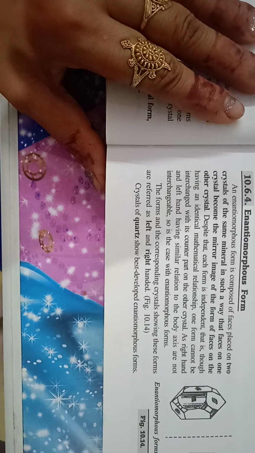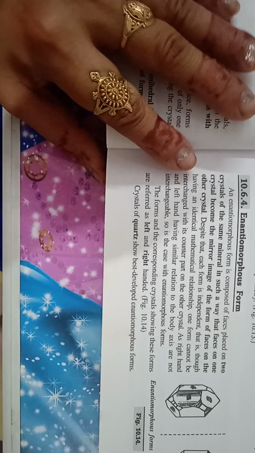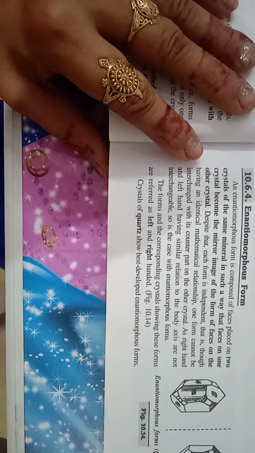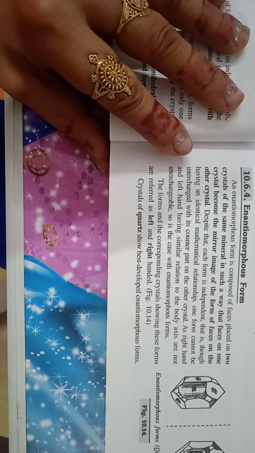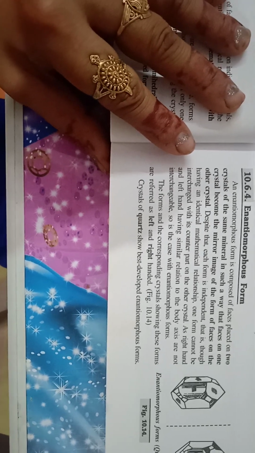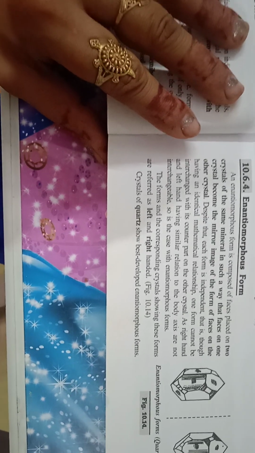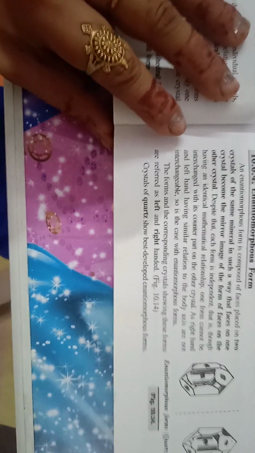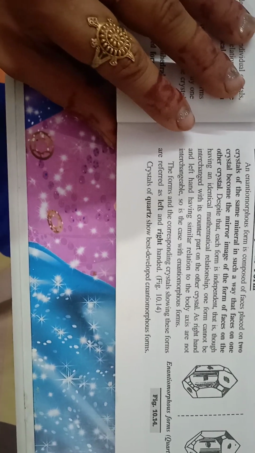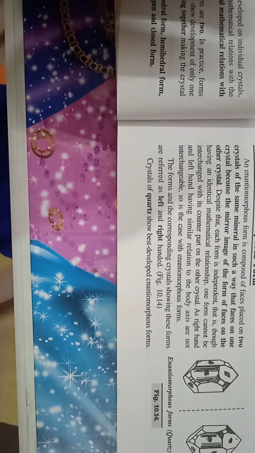Enantiomorphous forms. An enantiomorphous form is composed of faces placed on two crystals of the same mineral in such a way that the faces on one crystal become the mirror image of the faces on the other crystal. Though each form is independent and has an identical mathematical relationship, one cannot be interchanged with its counterpart on the other crystal, as the right hand and the left hand, having similar relation to the body axis, are not interchangeable. So is the case with enantiomorphous forms.